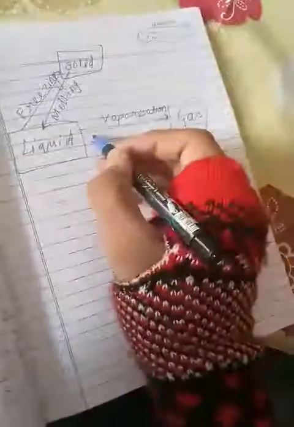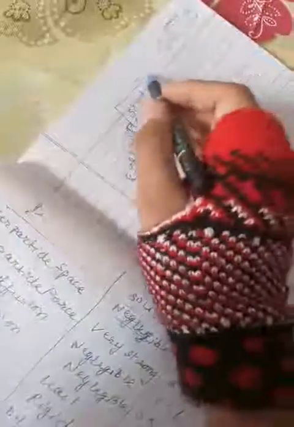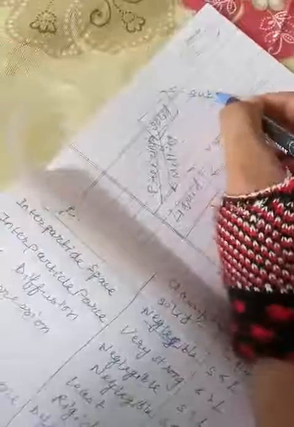Liquid can be converted into solid by freezing or solidification. Liquid can be converted into gas by vaporization. Gas can be converted into liquid by condensation. Solid can be converted into gas, and gas into solid, by the same process known as sublimation.